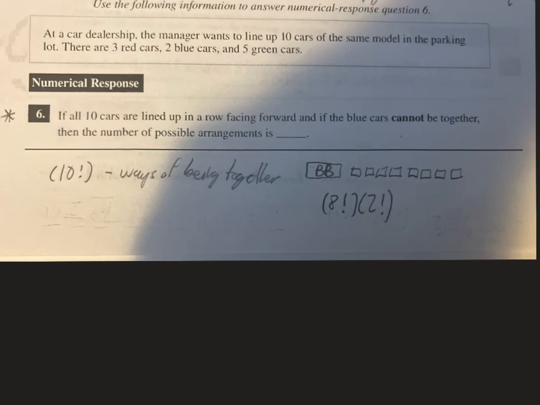Alrighty, let's take a look at this question. So, at a car dealership, the manager wants to line up 10 cars of the same model in the parking lot. There are 3 red cars, 2 blue cars, 5 green cars. If all 10 cars line up in the row facing forward, and the blue cars cannot be together, then the number of possible arrangements. So, I would think of it, first of all, the colors like identical items, right?